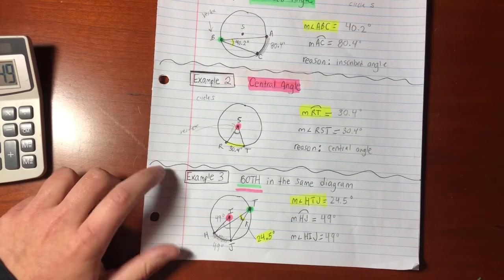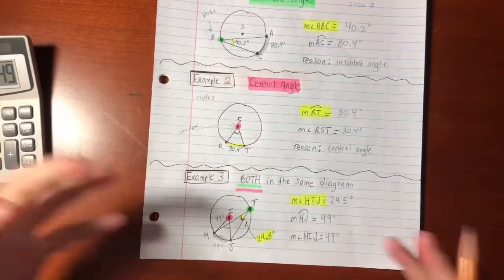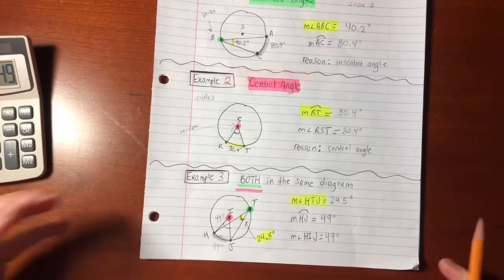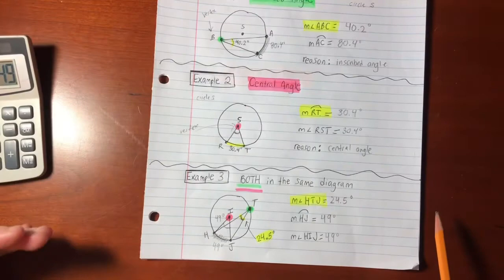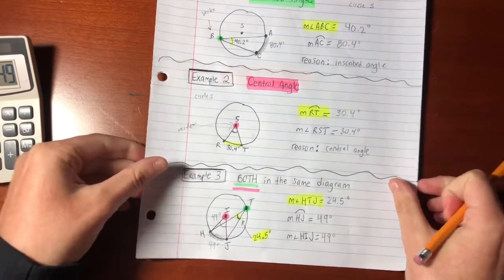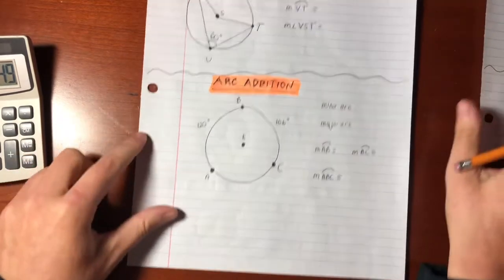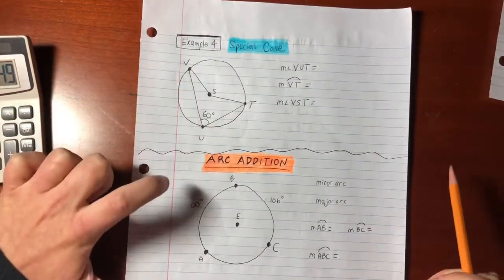Okay, so you kind of have your two examples, your inscribed angle, your central angle, and then putting those two concepts together in one diagram. If you had a hard time following that, I recommend you just go through it one more time to get yourself acquainted with these properties, okay? The last page we're going to look at, we have a special case that you're also going to be seeing, and then a little bit of arc addition.